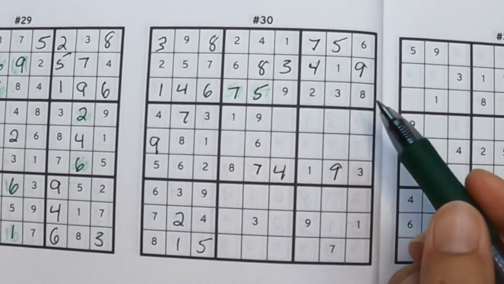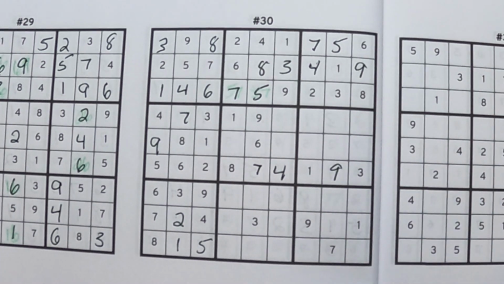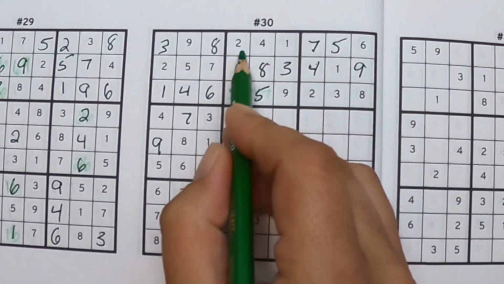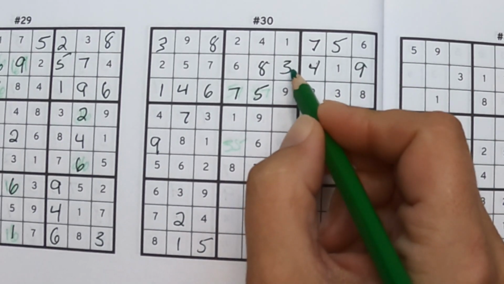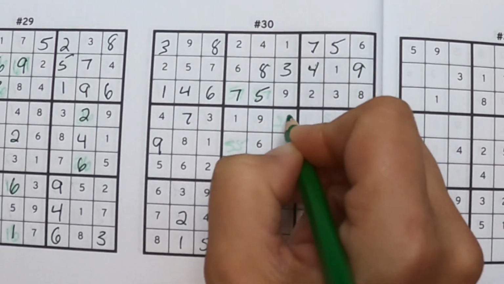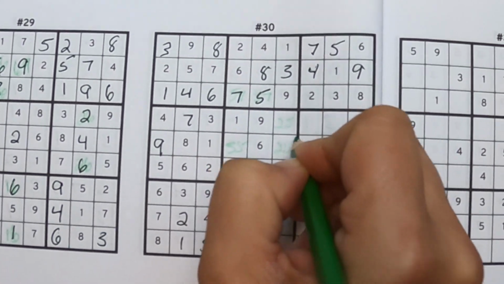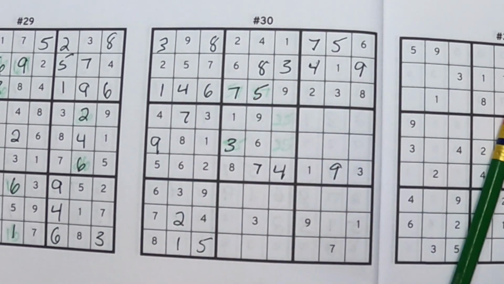For this box now, we're missing 2, 3, and 5. We've got a 2 here, so 3, 5. 3 here, so 2, 5, 2, 5. That means our 3 has to be here.